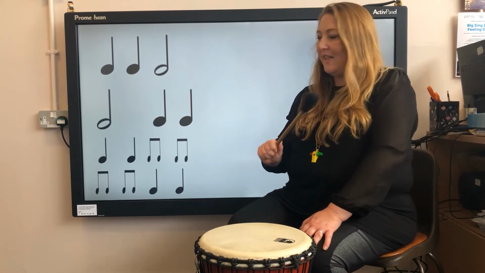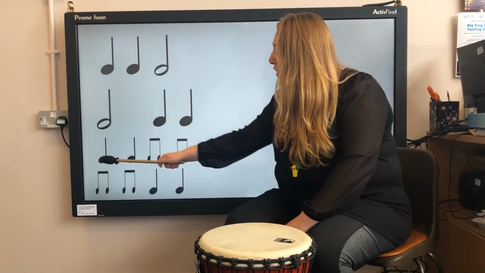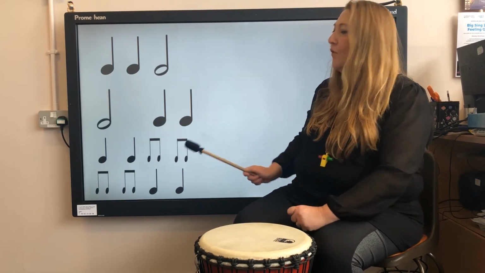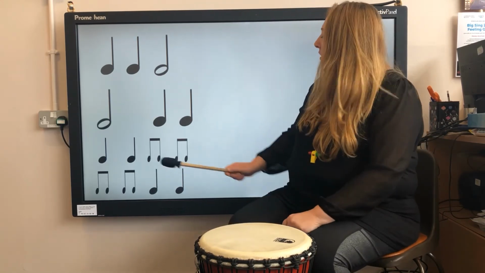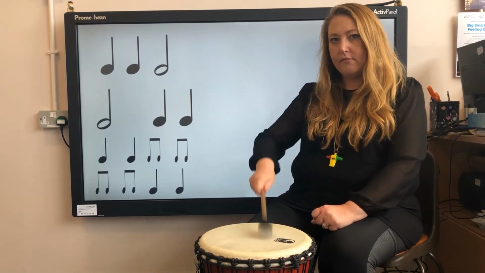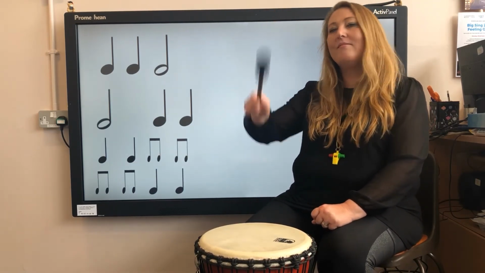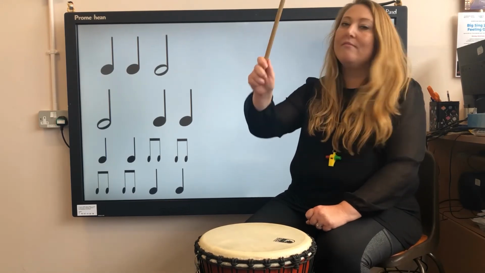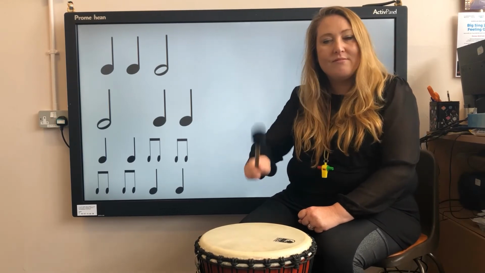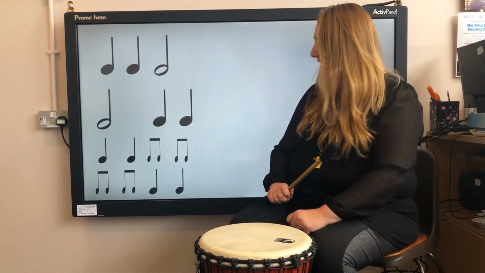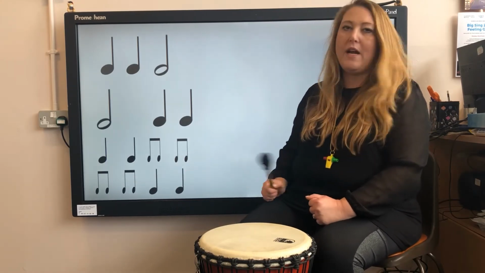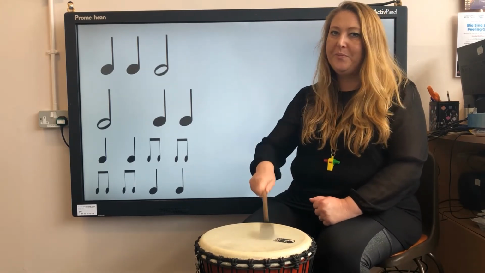Good. Now, a bit more interesting, we have 2 crotchets, 1 each, and then we have 2 lots of quavers worth half each. So we need a pattern that sounds a bit like this. Got it? Great. Then we're just going to switch that round, and we're going to have the quavers first, followed by the crotchets. Here we go.